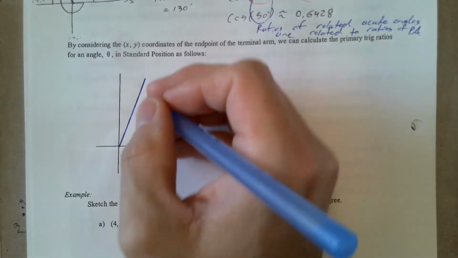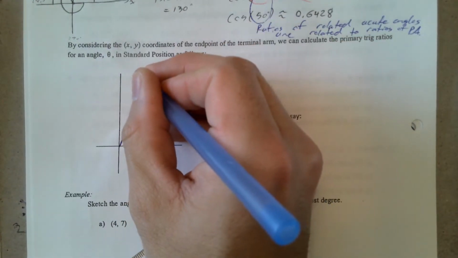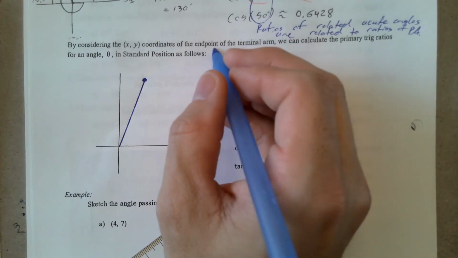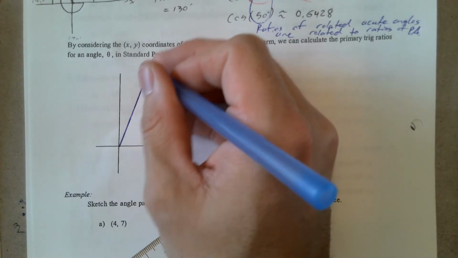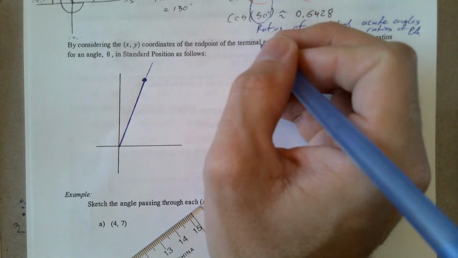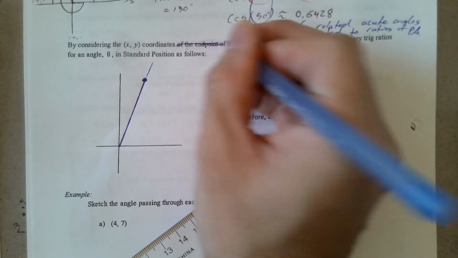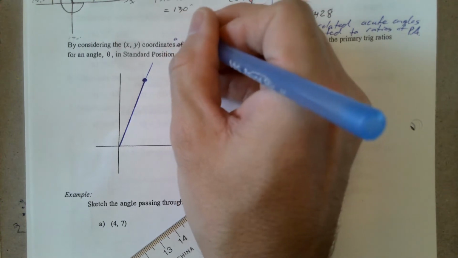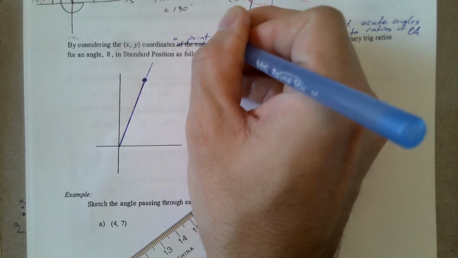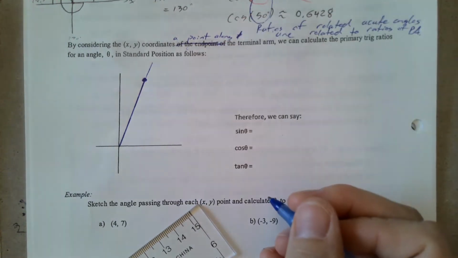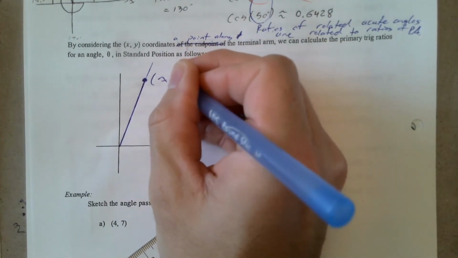And it turns out that we can define angles by considering the coordinates of an endpoint on the terminal arm. It actually doesn't need to be an endpoint. It just needs to be along the terminal arm. Let's correct that. Coordinates of a point on or along the terminal arm. We'll call this x comma y.